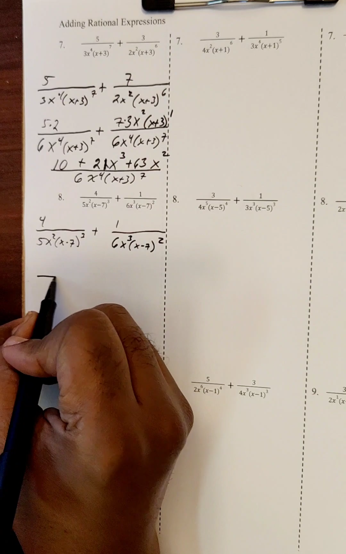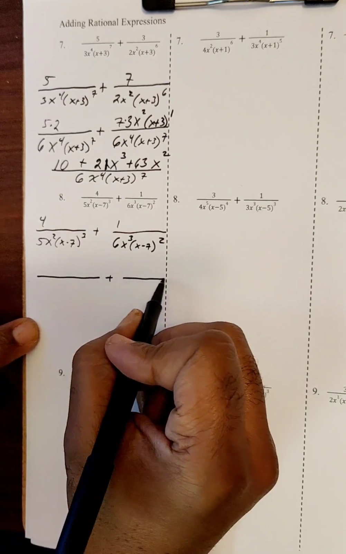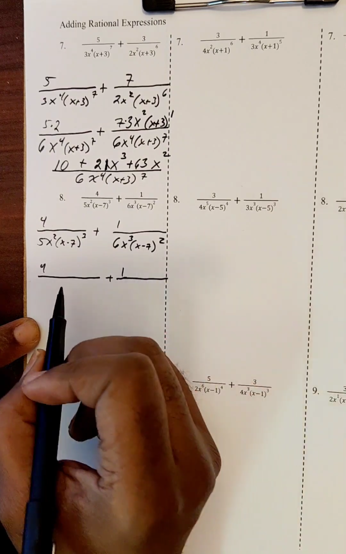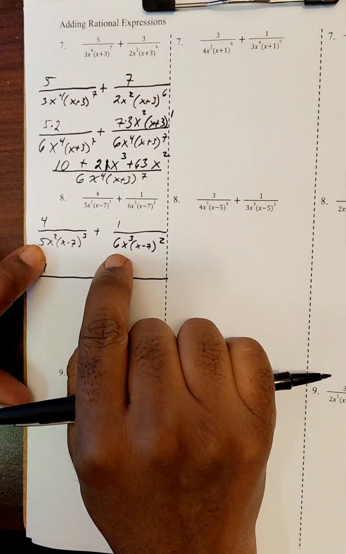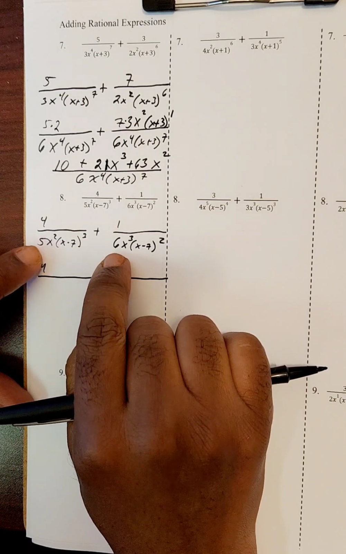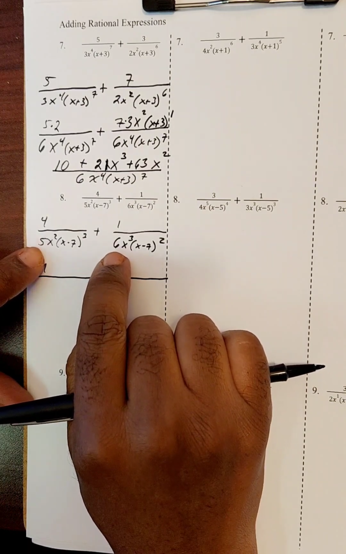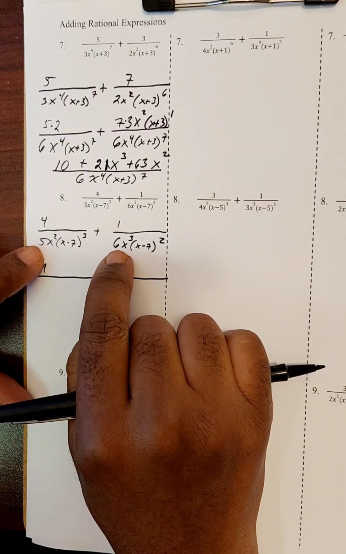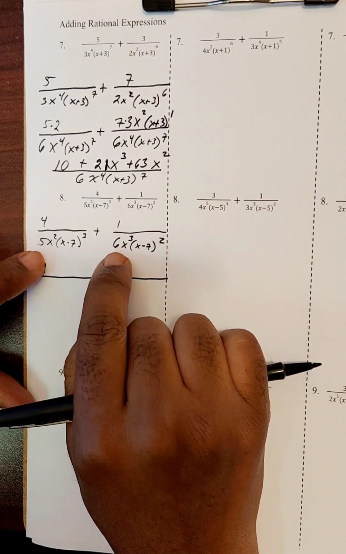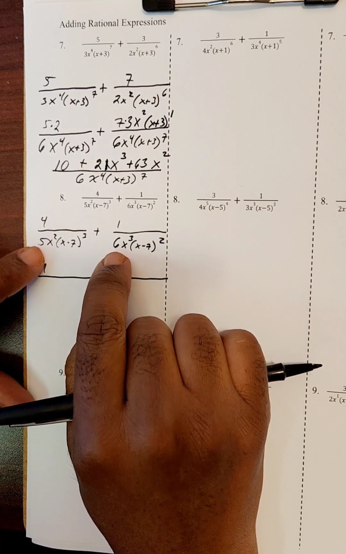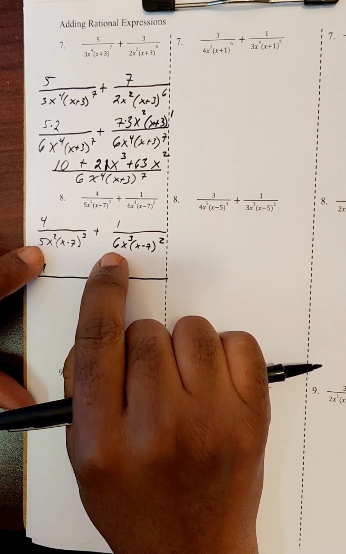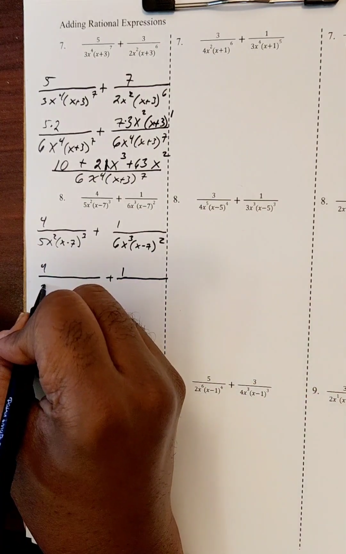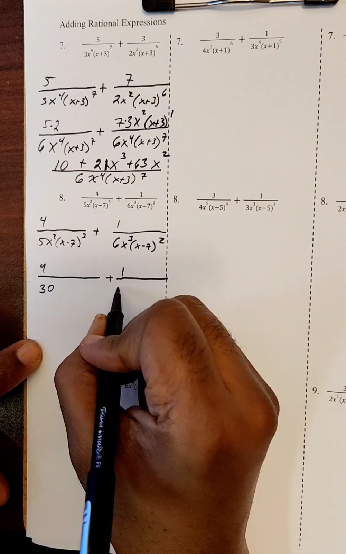All right, now it's time to get common denominators. Let's put the numerators up there real quick, 4 and 1. So we have a 5 and a 6. What's common with 5 and 6? The 6 and 5 timetables have a lot of numbers in common. They have 30, 60, also 90, a lot of numbers. But the lowest number they have in common in both their multiplication tables would be 30. So we're going to put 30 in both places because that's the least common multiple.